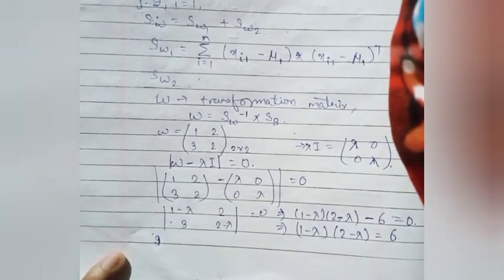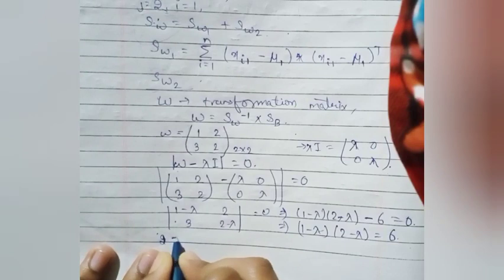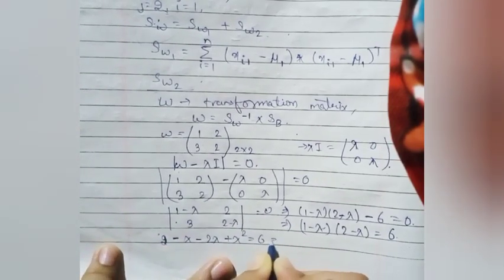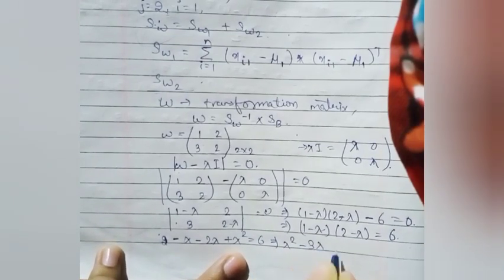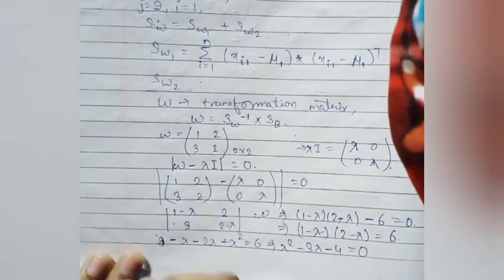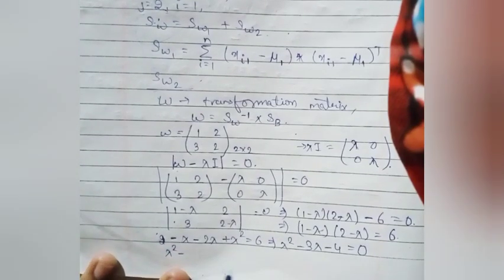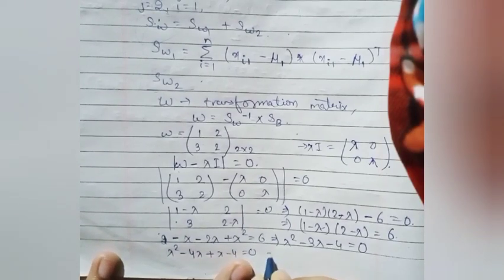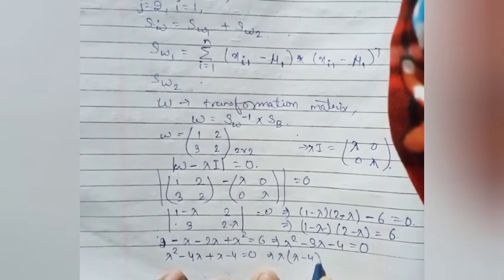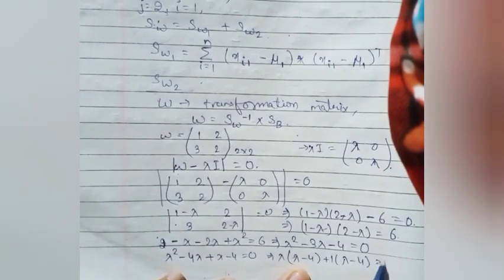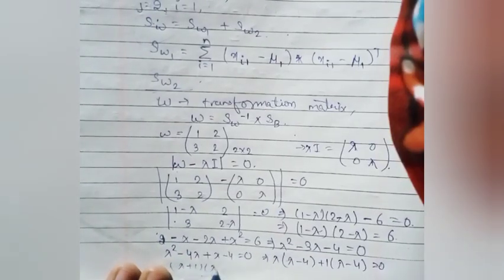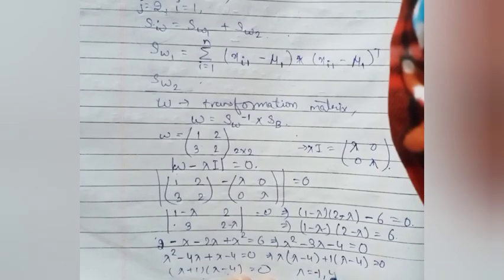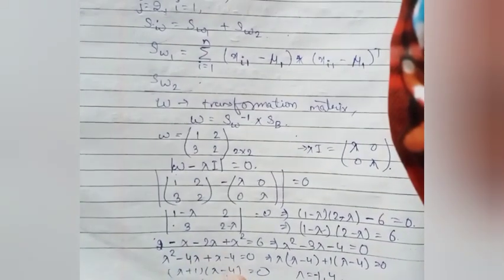I'm just simplifying the equation. 2 minus lambda minus 2 lambda plus lambda square equals 6, which gives lambda square minus 3 lambda minus 4 equals 0, so lambda square minus 4 lambda plus lambda minus 4 equals 0. So lambda plus 1 times lambda minus 4 equals 0. So lambda is equal to minus 1 and 4. So the eigenvalues are minus 1 and 4.